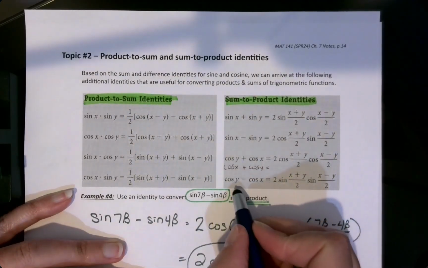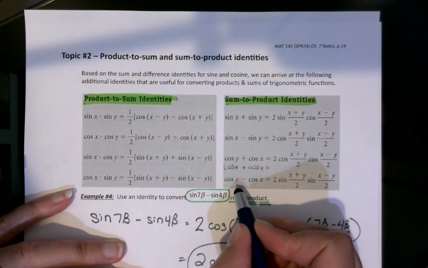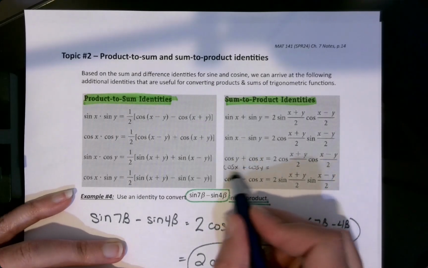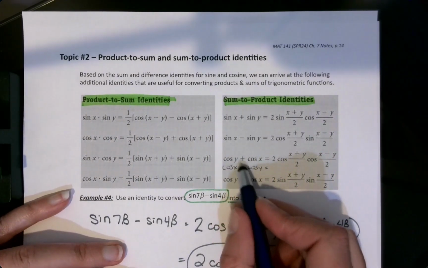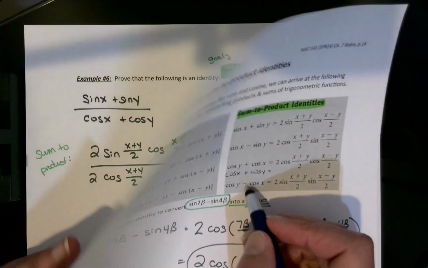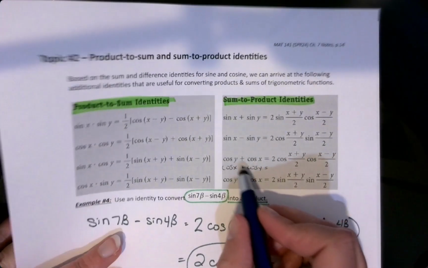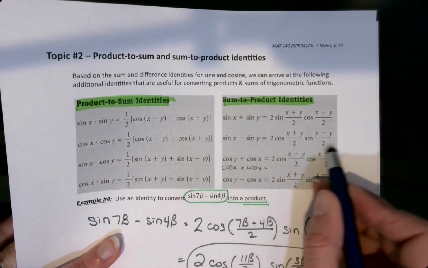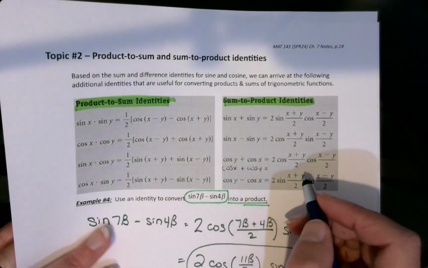It might matter in terms of the difference, of course, because in the difference, sign matters, but it doesn't matter in terms of the sum. So I just wanted to pay attention to that. I didn't want to ignore it completely, but mine has cosine x plus cosine y, and when you're adding, you can switch the order of addition without any change or consequence in the equation.